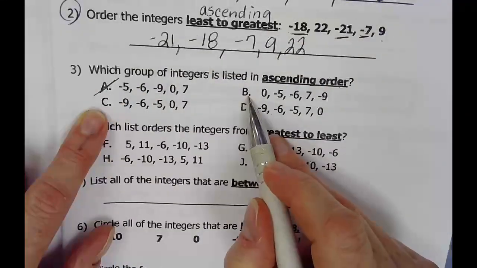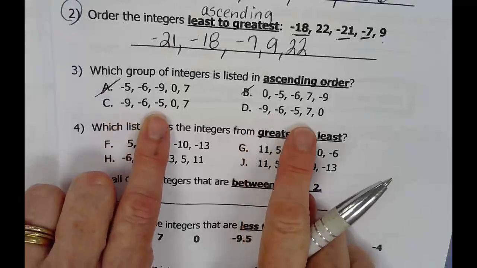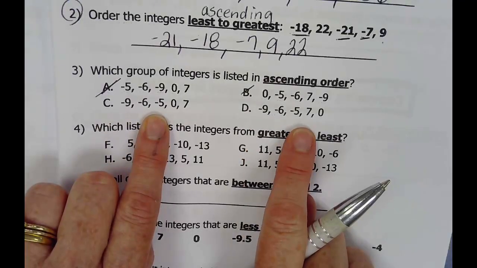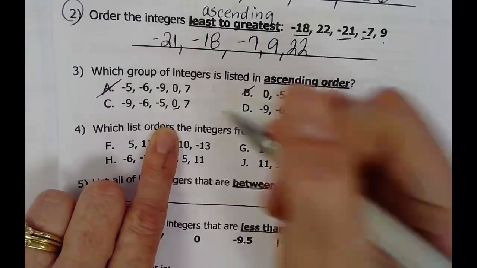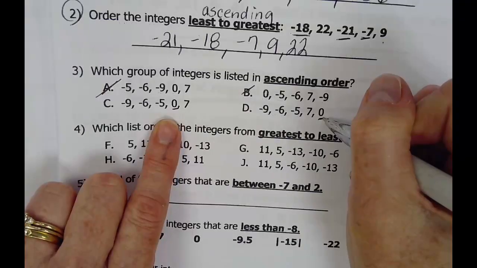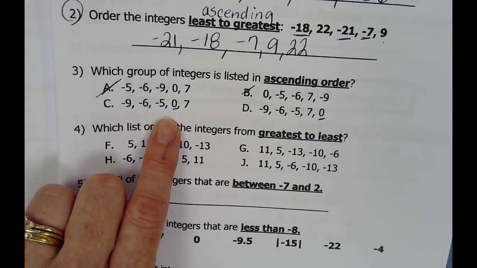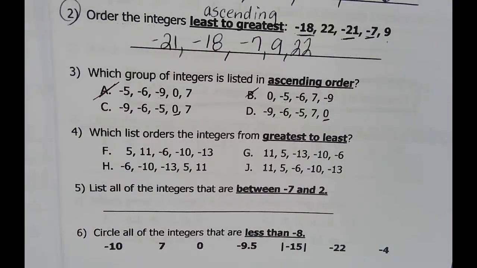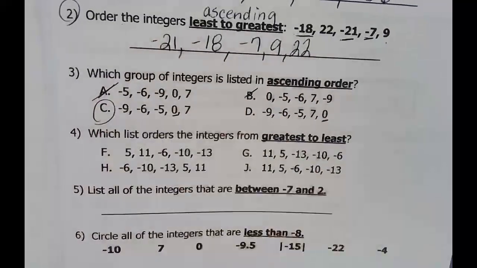Does B have the smallest number first? No. Both of these have the same number. What's the difference between the two lists? What do we have as a difference? It's going to be what, Summer? So what is the purpose of 0? To be where? In the middle of positives and negatives. This is not in the middle. C should be your answer.